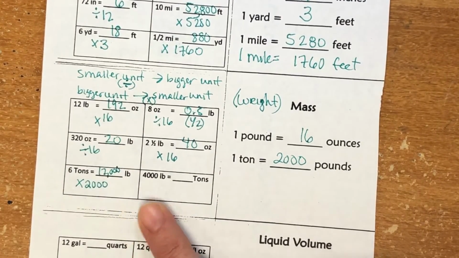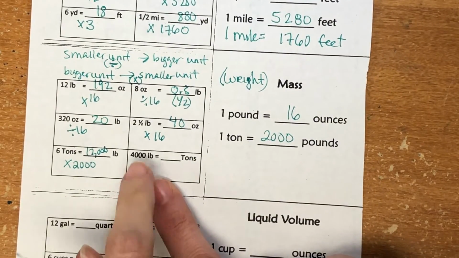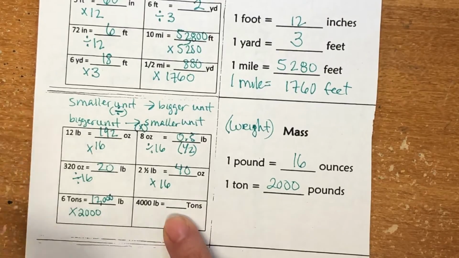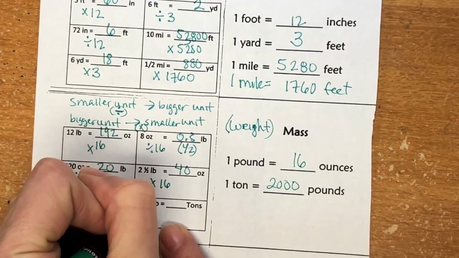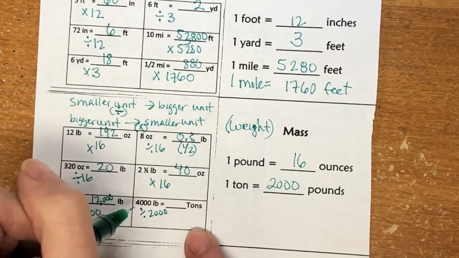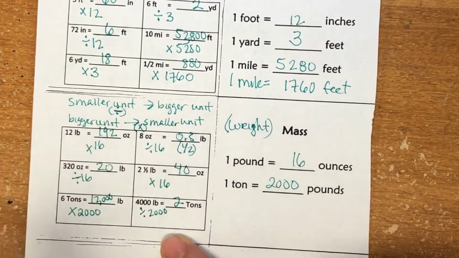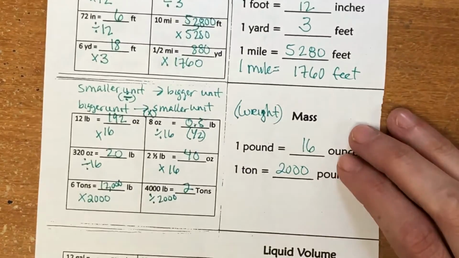That's 6 tons. Okay? And now I'm going from pounds to tons. I'm going from small to big. If I'm going small to big, I'm going to divide. So this time I'm going to divide by 2,000. And I'm going to get what? 4,000 divided by 2,000 gives me 2. Okay, so that was mass or weight.